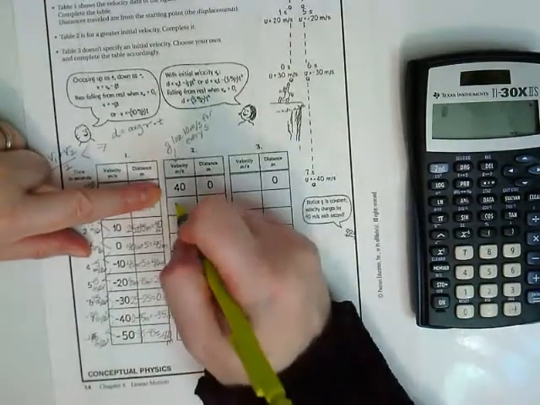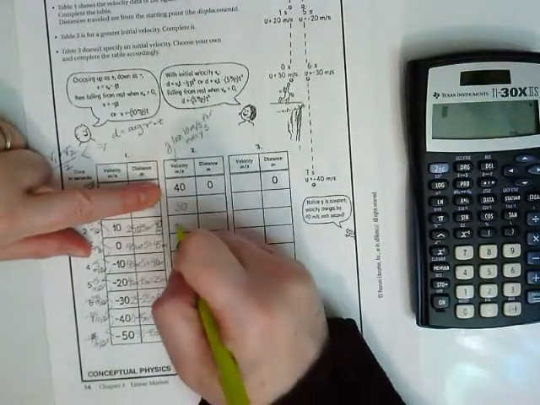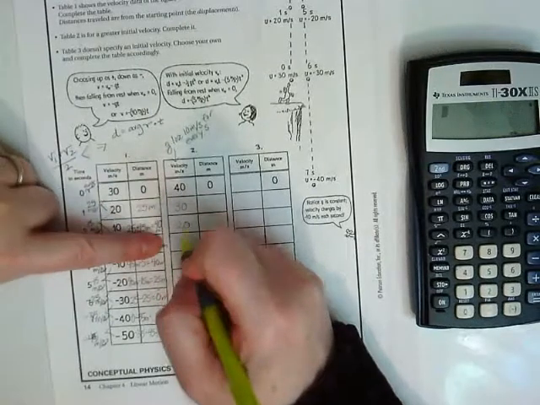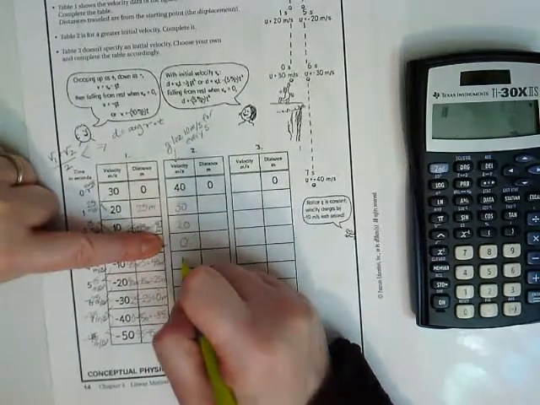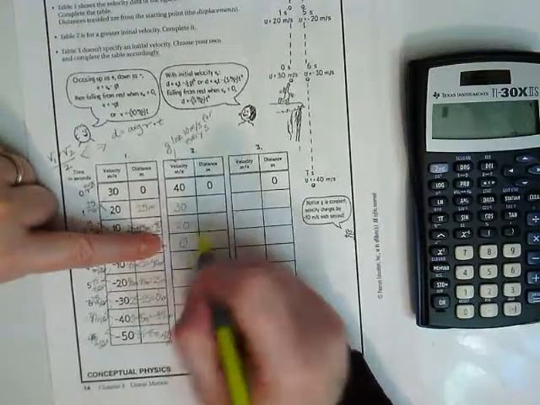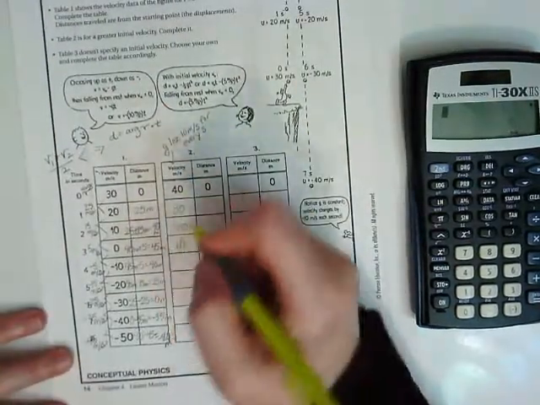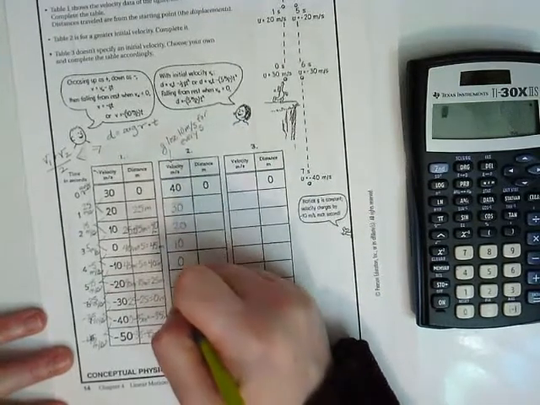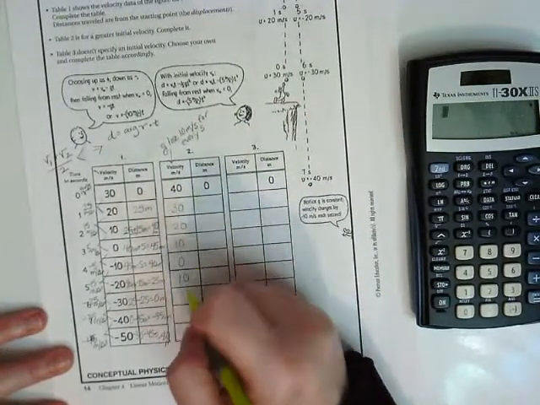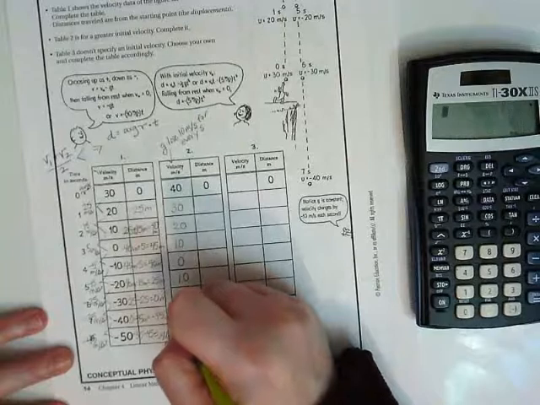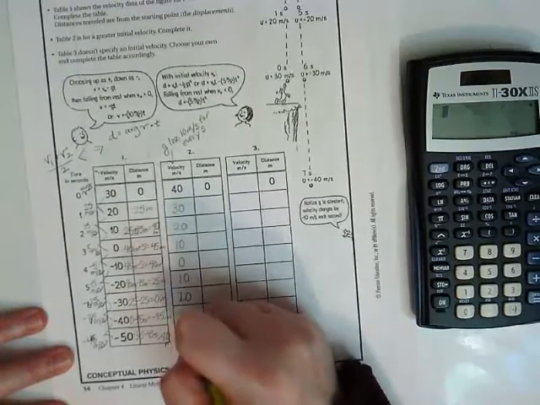Our next speed's going to be 30, then 20, then, sorry, not from 20 to 0, 20 to 10, and then 0, and then we're going to pick up, because now we're starting to fall back down, 10, 20, 30, 40.